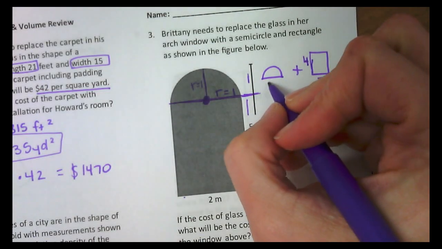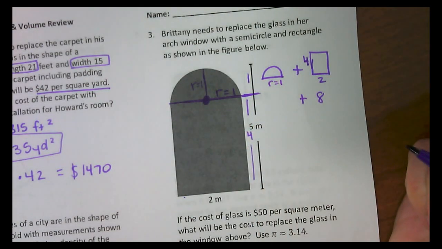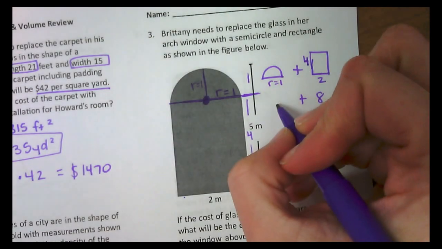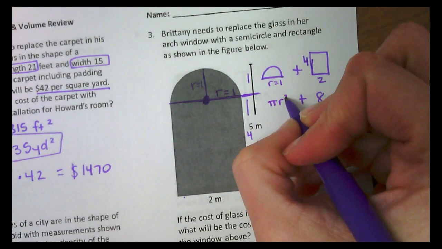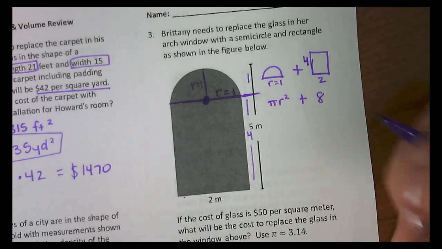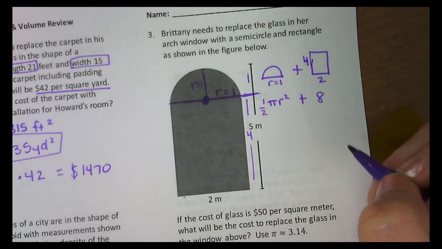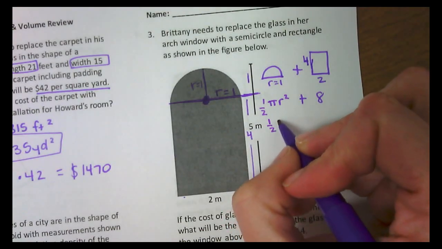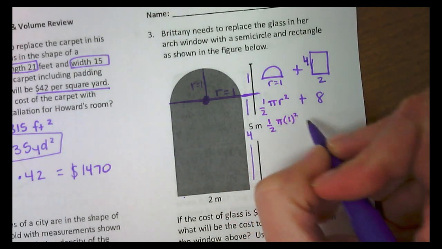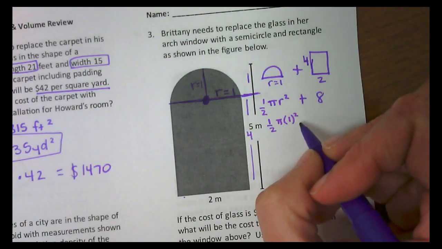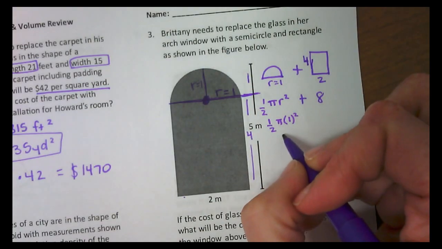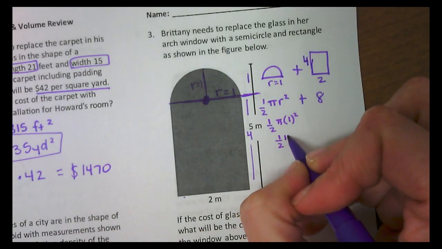My semicircle, we have a radius of 1. To do a whole circle, we do pi r squared, but since it's half of a circle, we have to take half of that answer. So I'm going to fill in a 1 for my r. 1 squared is just 1. 1 times 1/2 is just 1/2.